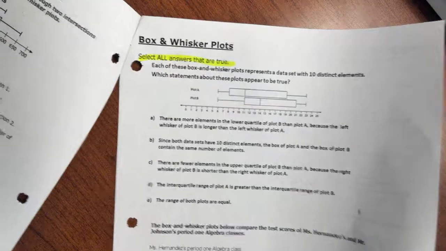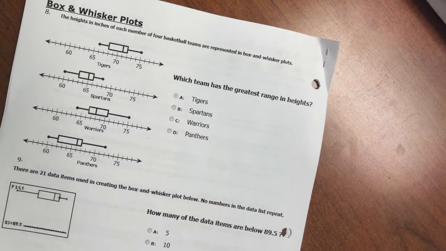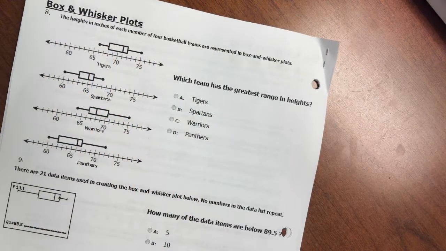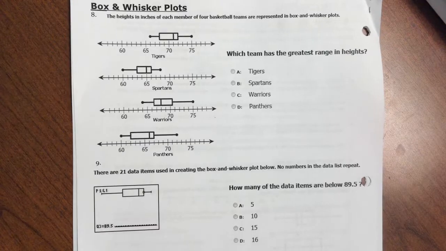So that's your homework for tonight, and there's a back too. So make sure you're answering all of these questions and showing work with each one in order to earn full credit.